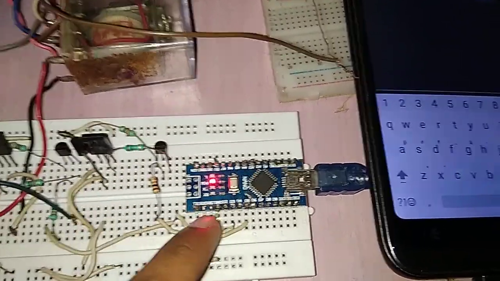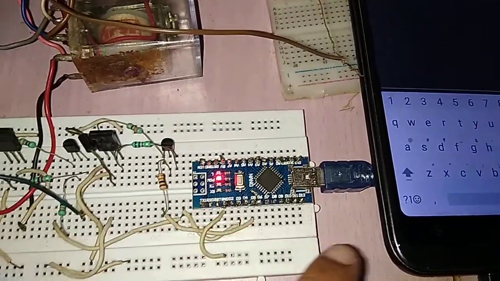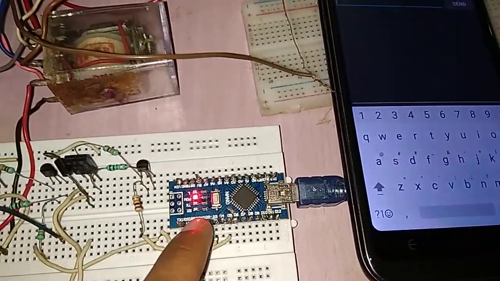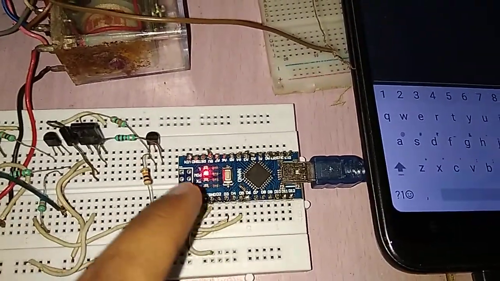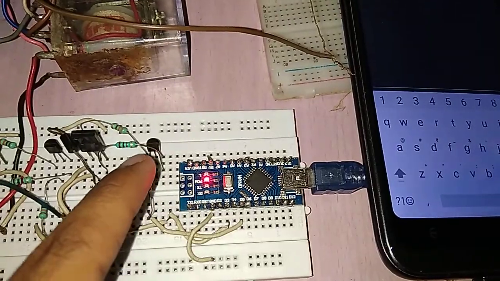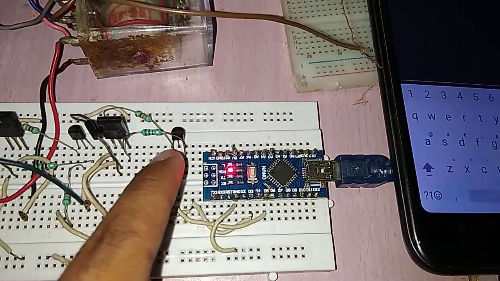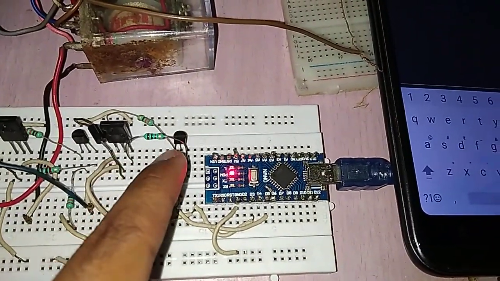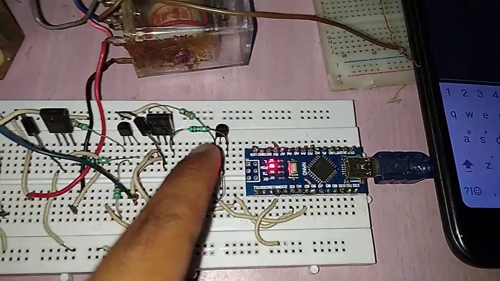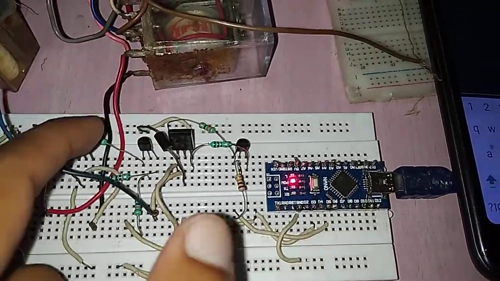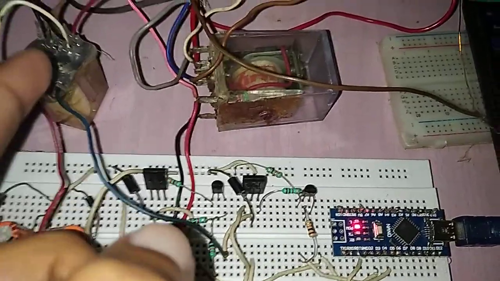What is the signal? Digital signals, 1 and 0. When I pass the value, say this pin generates a logic 1 signal, that is passed to this transistor. This transistor turns on, which turns on this transistor, and this transistor turns this relay on.